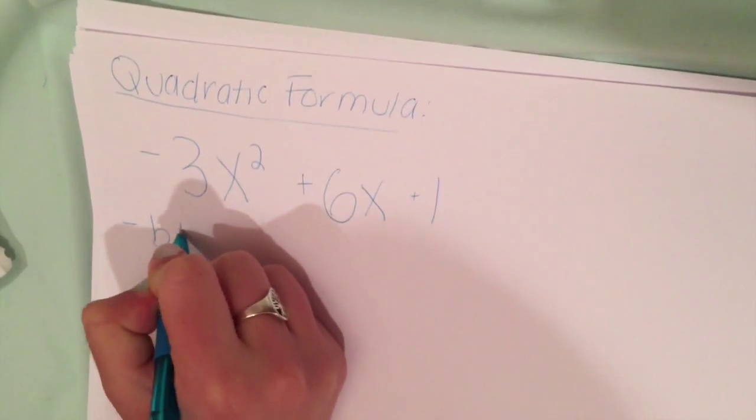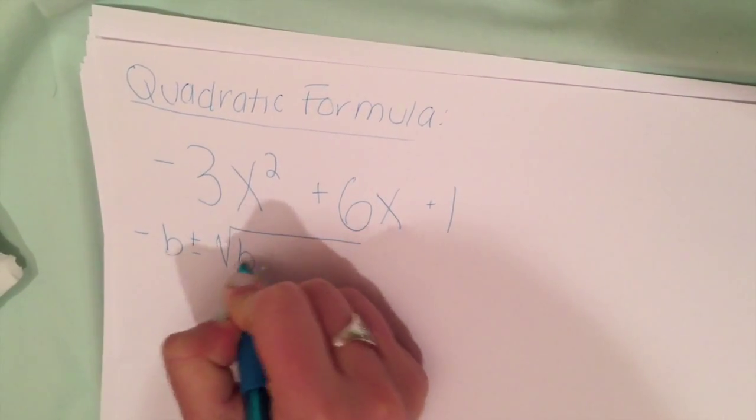If b squared minus 4ac is less than 0, there will be no real solutions and it will not cross the x-axis. But if b squared minus 4ac equals 0, there will be 1 real solution and it will touch the axis. This equation is negative 3x squared plus 6x plus 1.